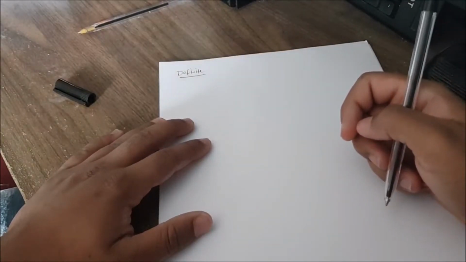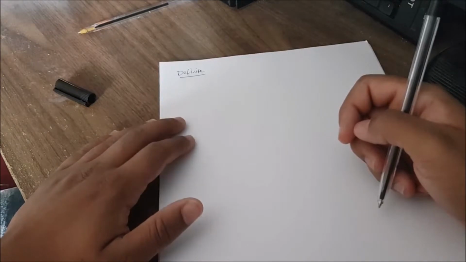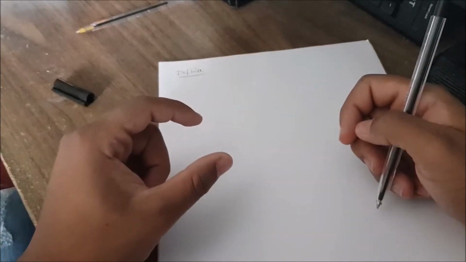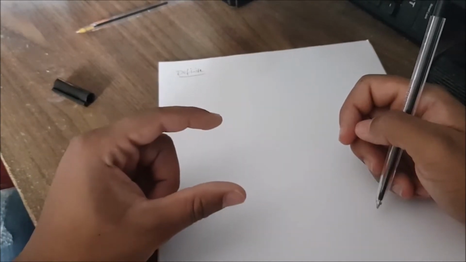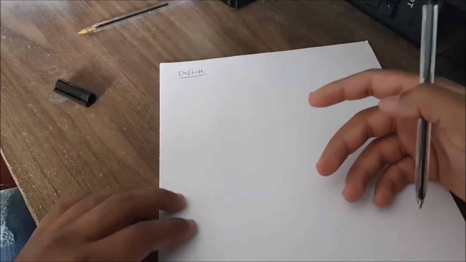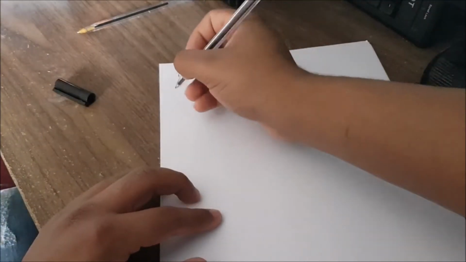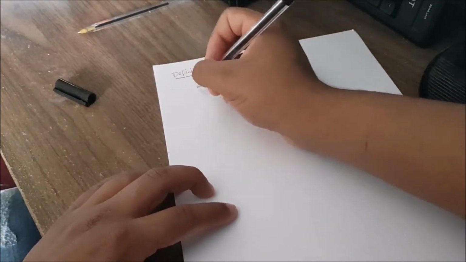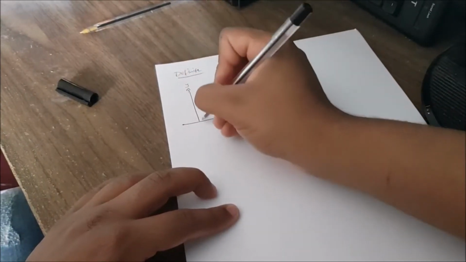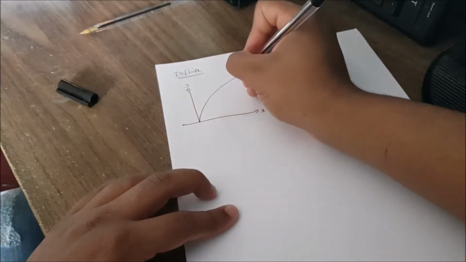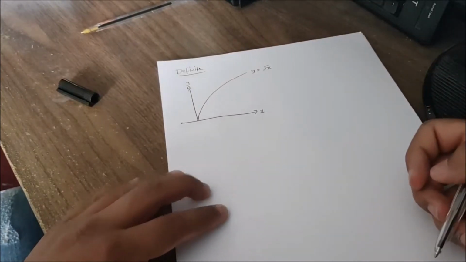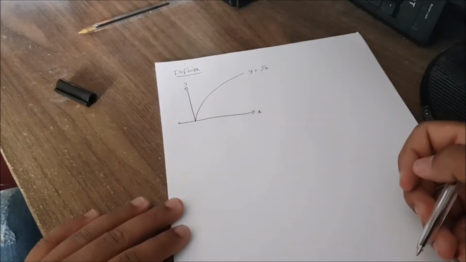So definite integrals we are going to discuss. Now, a definite integral is an integral with limits involved. So those limits are boundaries that you cannot go past or go back, if that makes sense. So, for example, let's consider y is equal to root x. How are we going to find that?